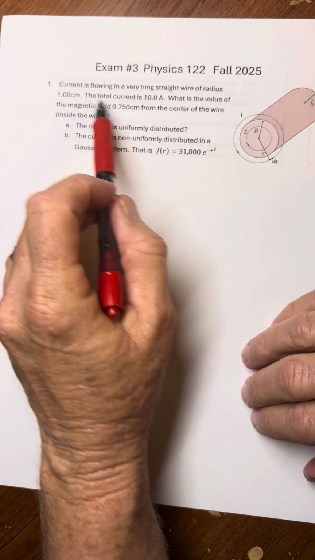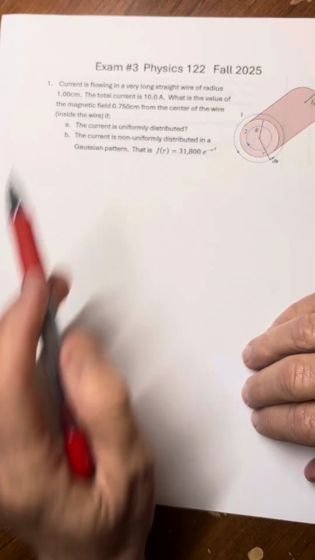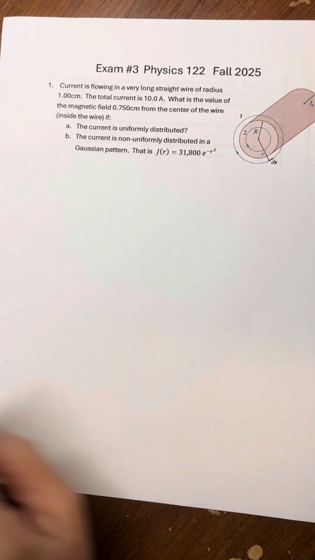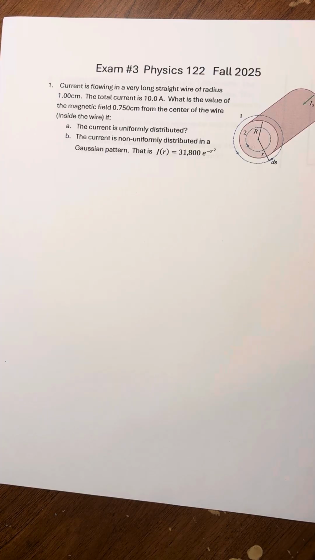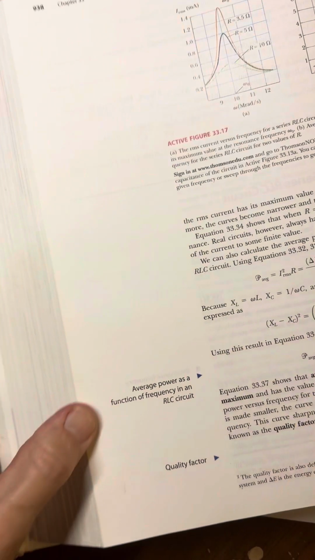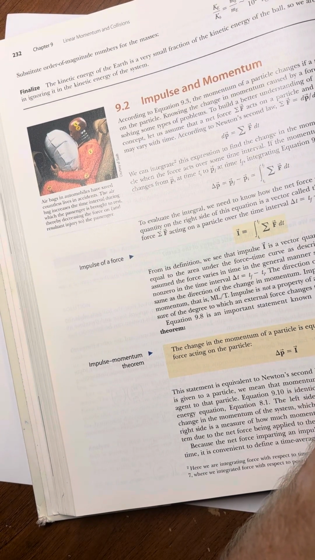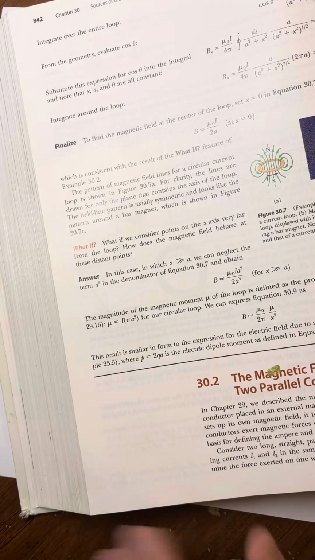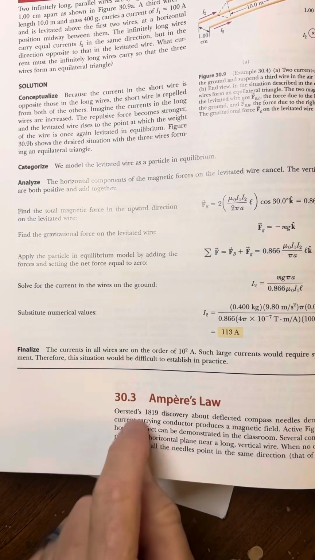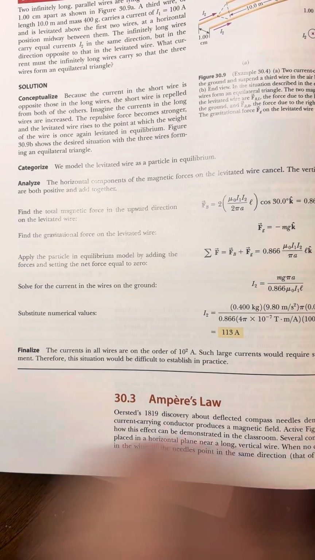And it says here that we have a current density. Maybe you'll recognize this figure, and in fact, maybe a good place to get started is grabbing the book and jumping over to Chapter 30. I guess that's section 2. Aha, here it is, section 3, Ampere's Law.